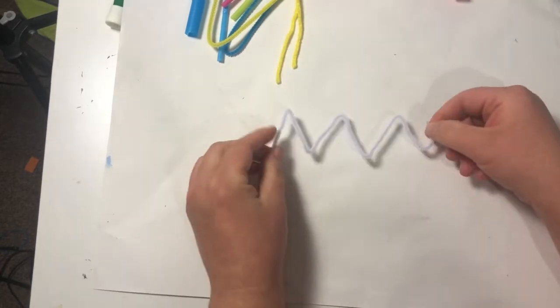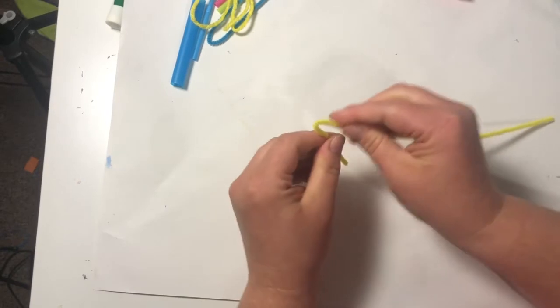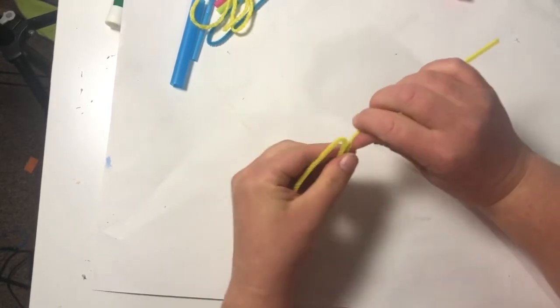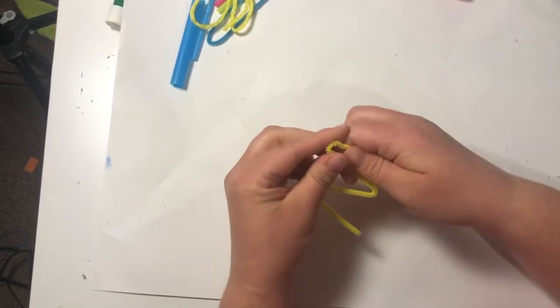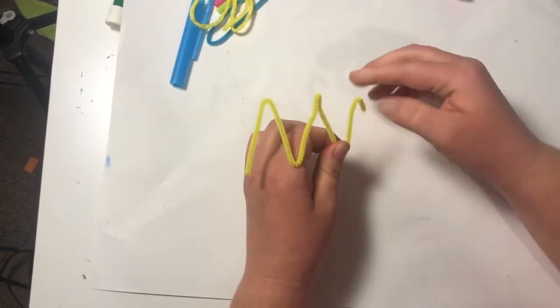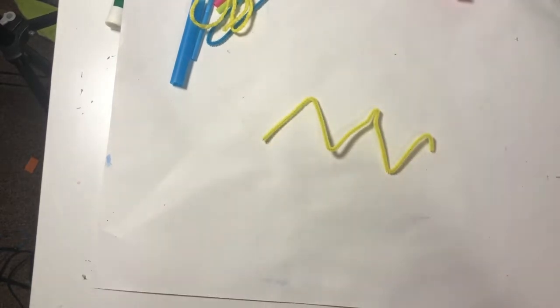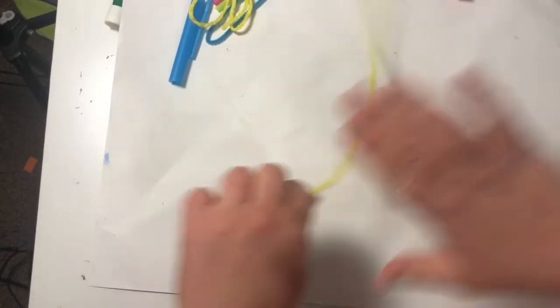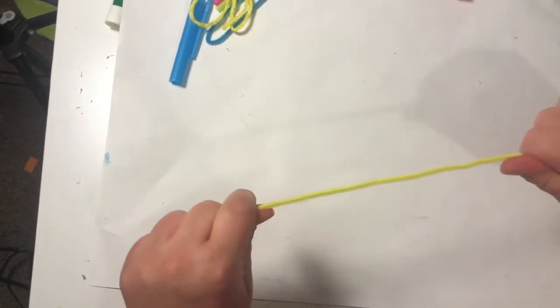Whoop, I wish I hadn't picked white to do that. All right, so I am going to do that again in yellow. So keep bending. Straighten it out again.